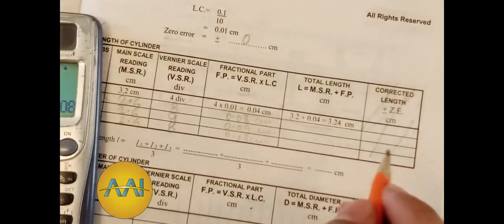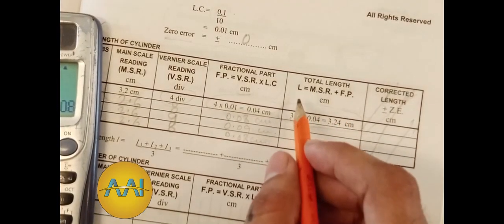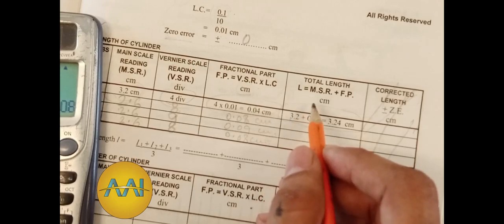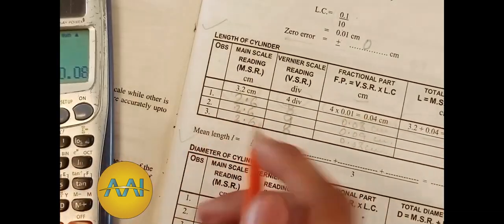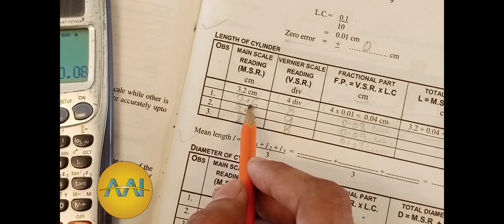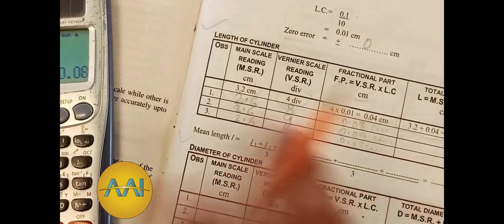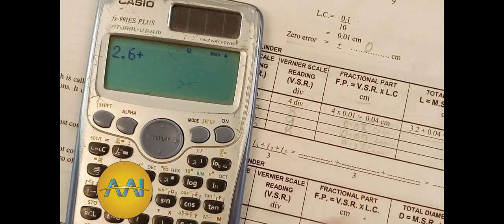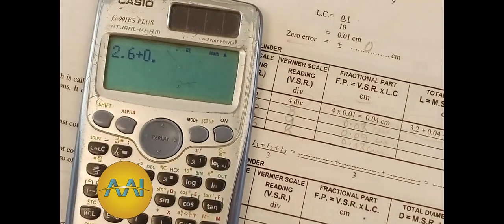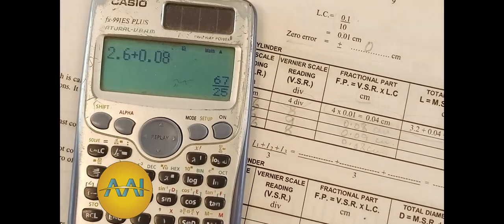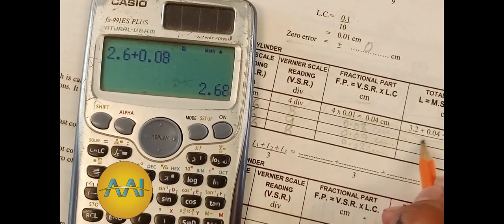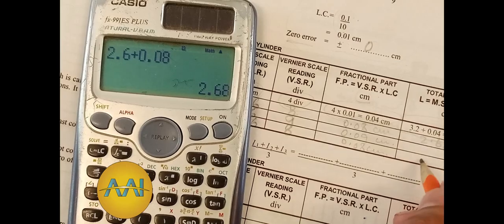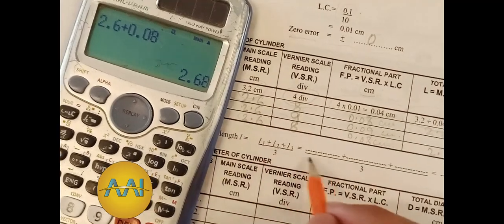Now it's time to find the total length. The formula of total length is main scale reading plus fractional part. What is our main scale reading? 2.6. 2.6 plus fractional part. What is our first fractional part? It is 0.08. So 2.6 plus 0.08 is 2.68, 2.68, because here both readings are repeating.